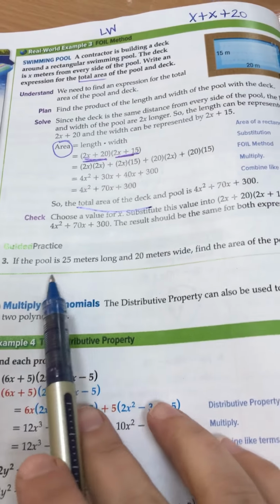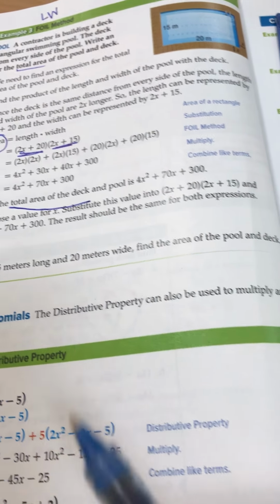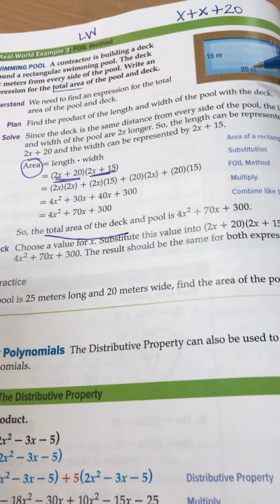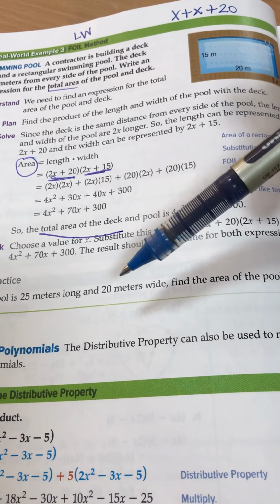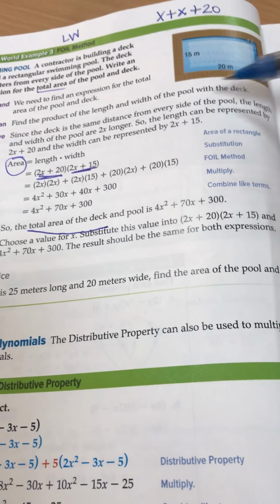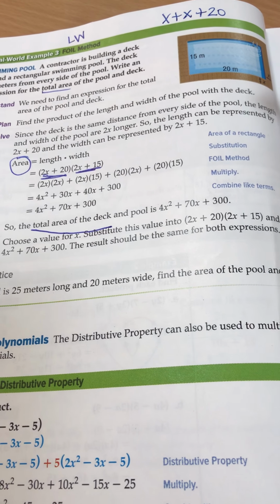Okay, and then in this one it says if the pool is 25 meters long and 20 meters wide, find the area. So it's the same process, except instead of 20, this would be 25, and instead of 15, this one would be 20. So they just changed the numbers here.